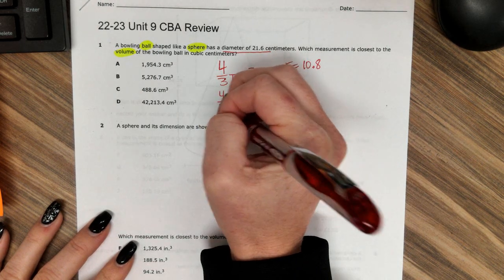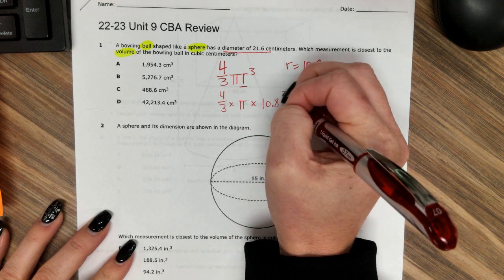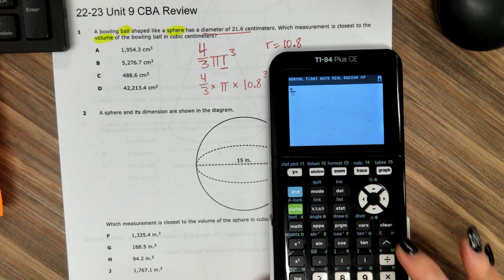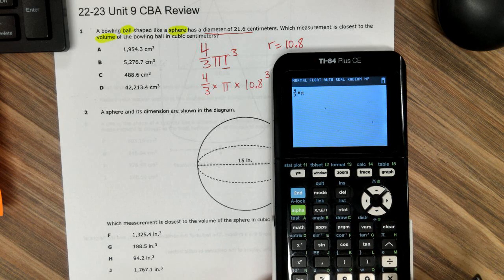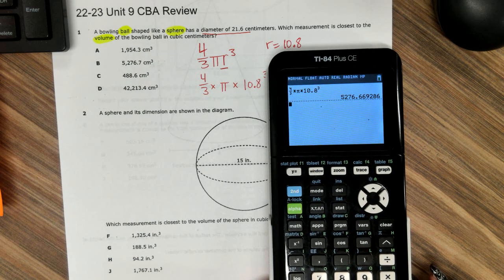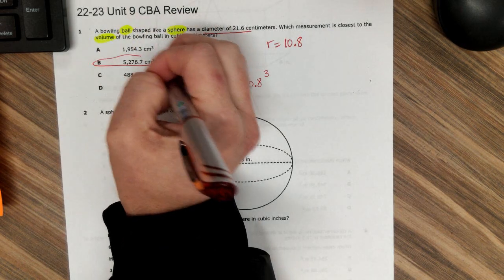So I'm doing 4/3 times pi times 10.8 to the 3rd power. And I'm just going to type that in my calculator using alpha y equals. And there's my answer, 5,276. And this is the closest answer.